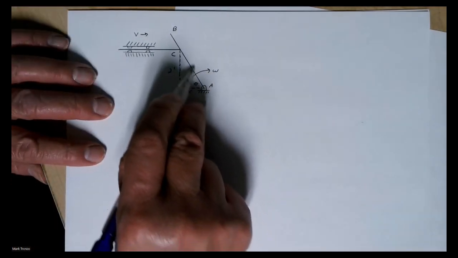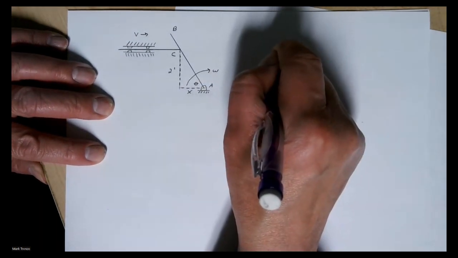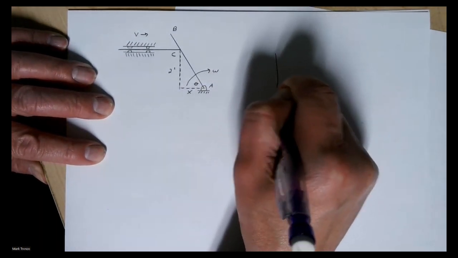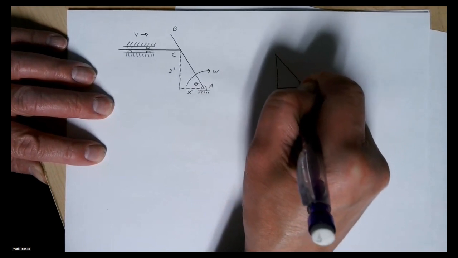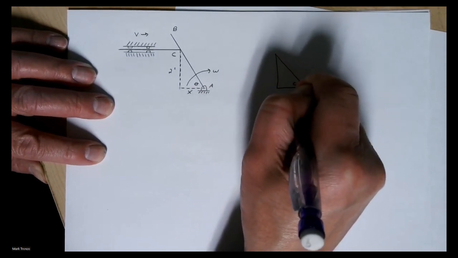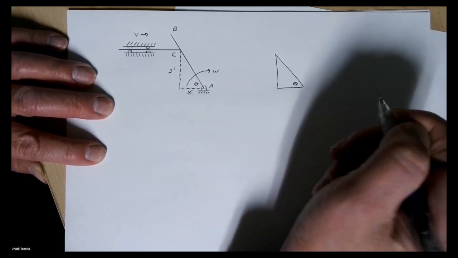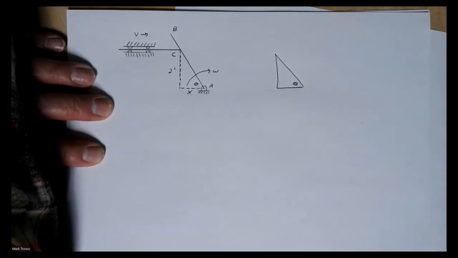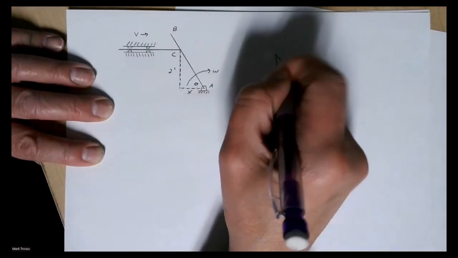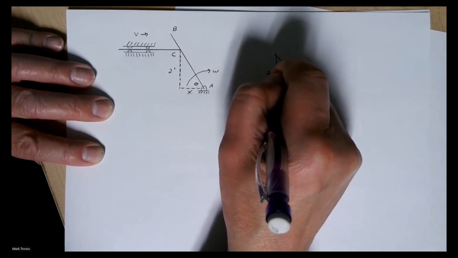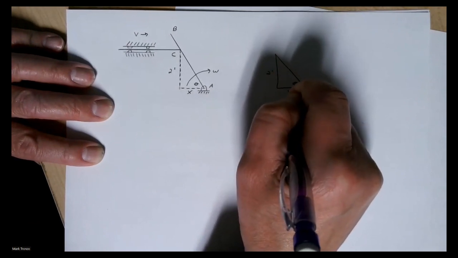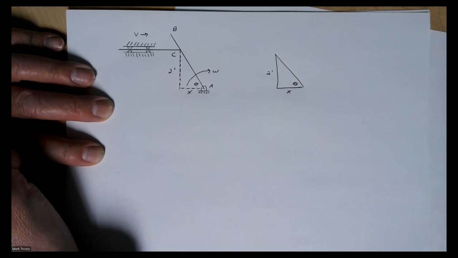So let's focus on this little triangle here. We have theta here. And so this is 2 feet. This is X here.